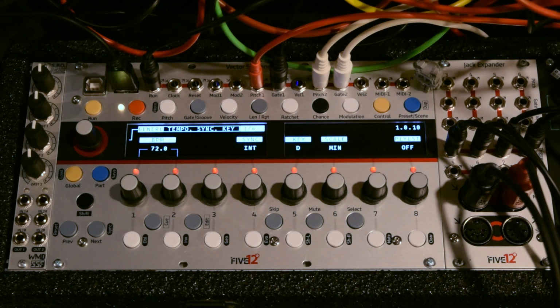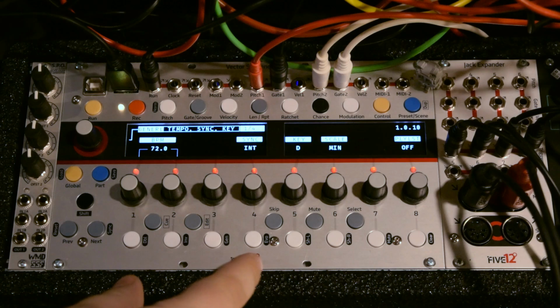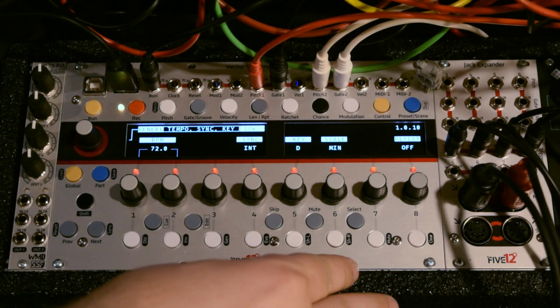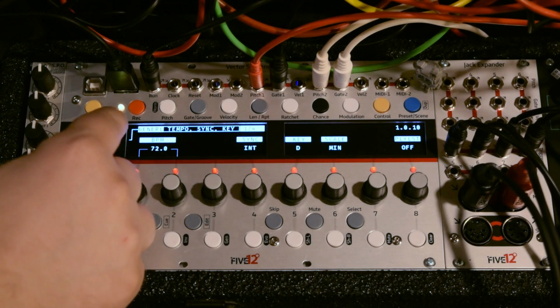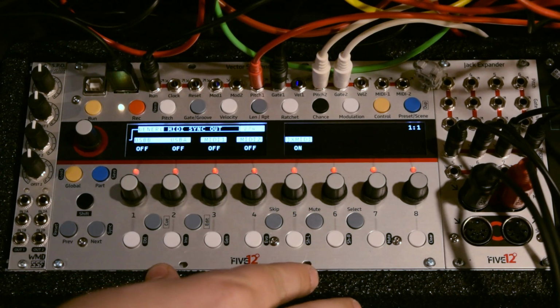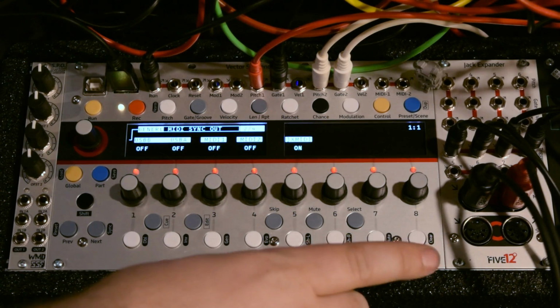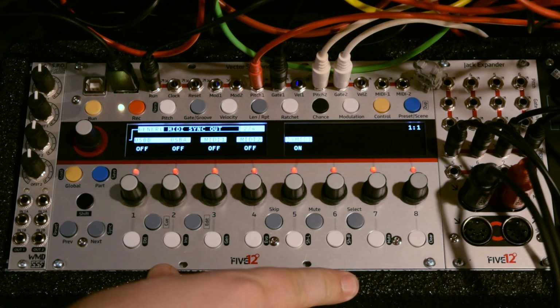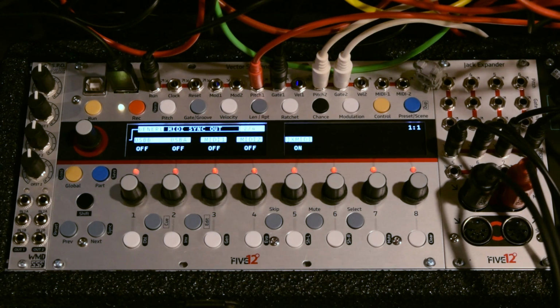I have some other things to show you about the vector sequencer. I'm currently using vector as my master clock, and I'm using D minor as the master scale for all parts. I have routed MIDI clock through the expander's MIDI out. With this configuration, I can start my DAW and other sequencers which sync to MIDI clock when I press run.